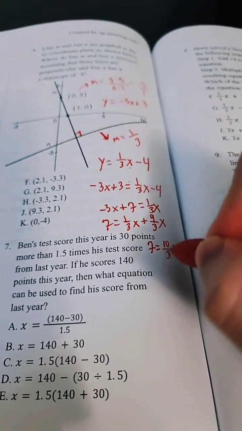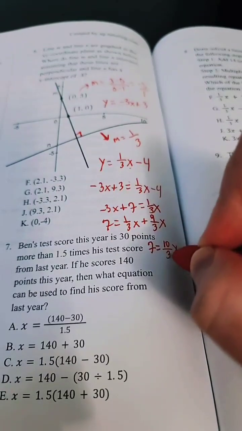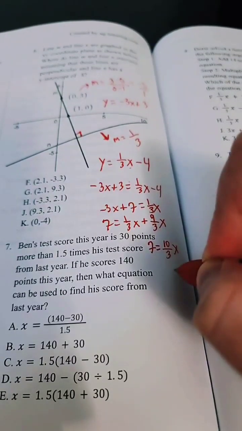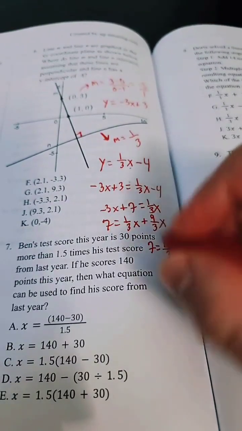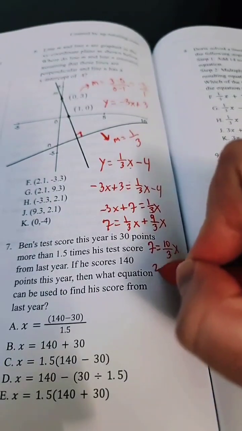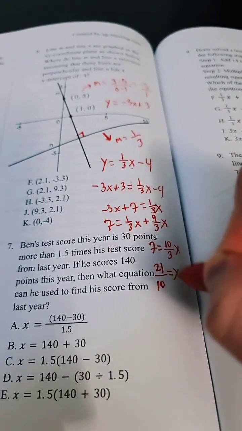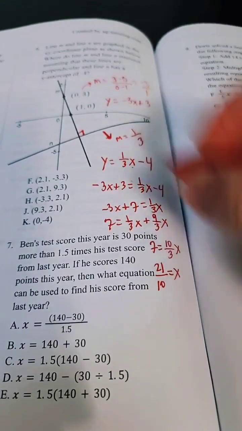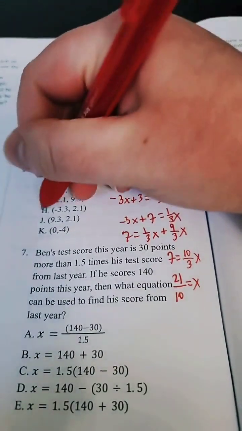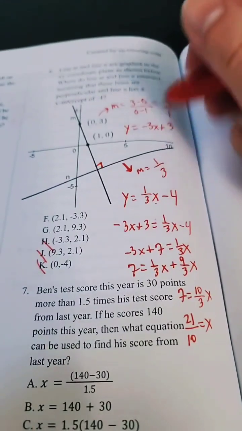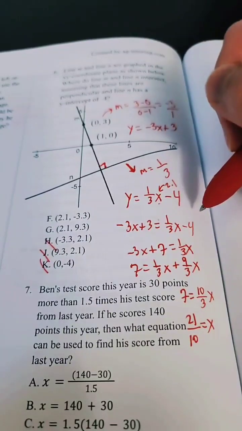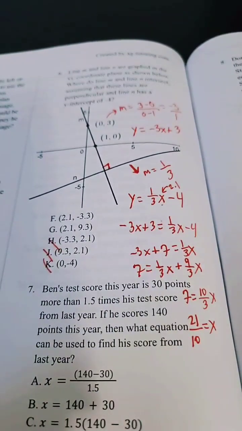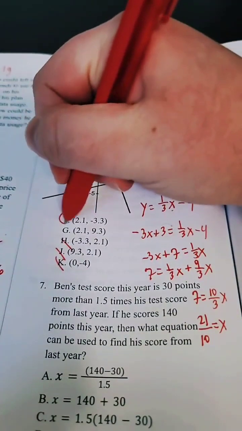Then I multiply each side by 3/10. You can think of it as dividing by 10/3; dividing by a fraction is the same thing as multiplying by the reciprocal, the flip. So that's why I'm just skipping to that. I'm going to times by 3/10 on each side. Then it's going to be 21 over 10 is equal to x, which is just 2.1. So 2.1 has to definitely be the x value, so it can't be these guys. Then we're going to plug that into one of the equations right here. Let's put 2.1 in for x and see what we get. When you put that into your calculator, you're going to get negative 3.3. So it's going to be F.